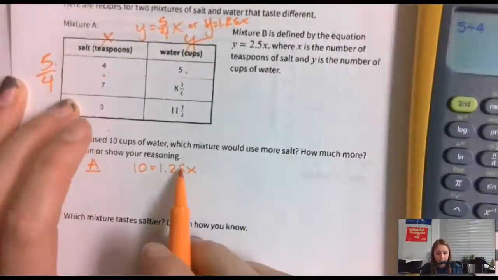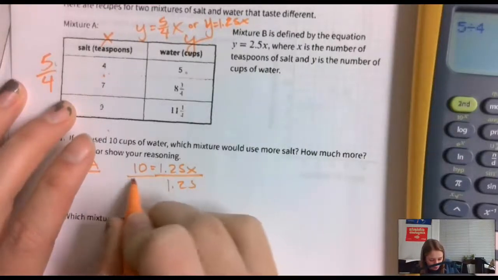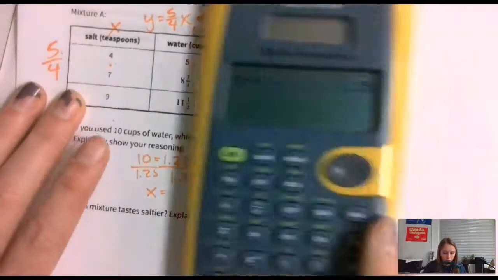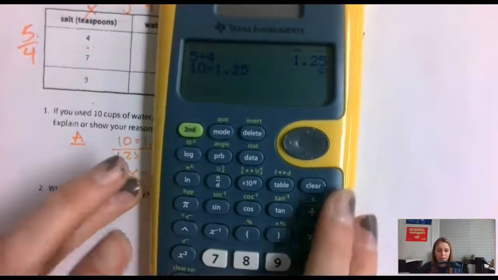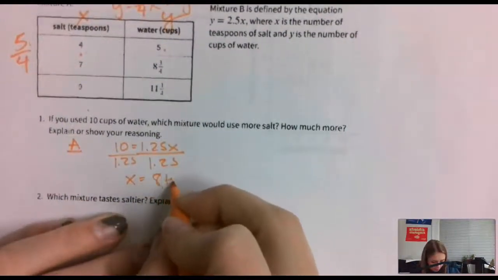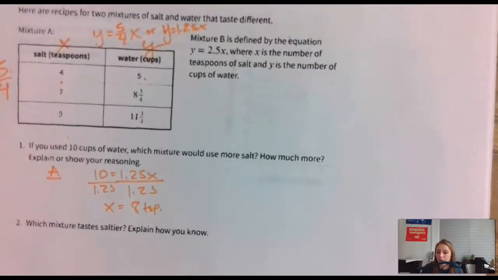So x is connected through multiplication, so to undo that, you divide by 1.25, and our amount of salt is 10 divided by 1.25. I get 8. So we would have 8 teaspoons of salt. I think that's a lot of salt, but I don't know.